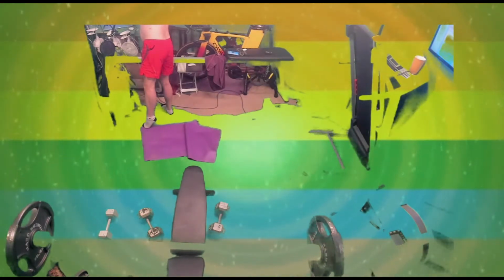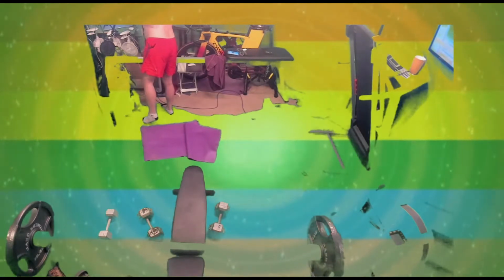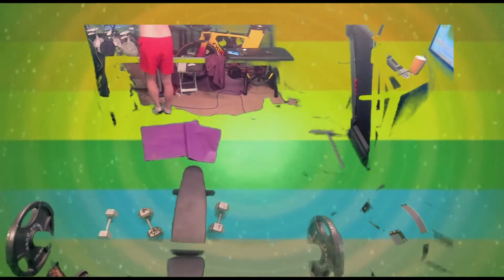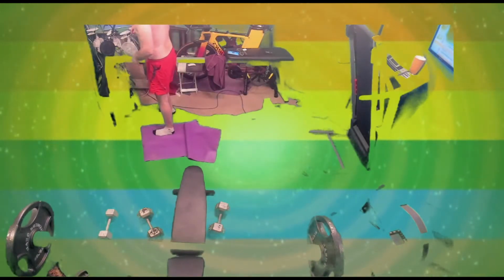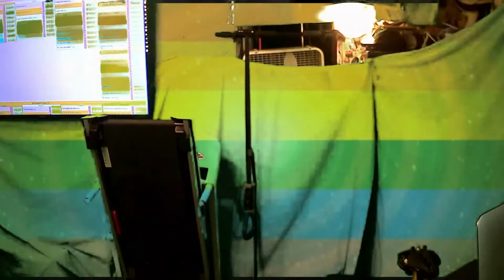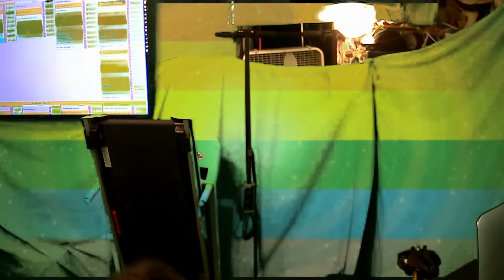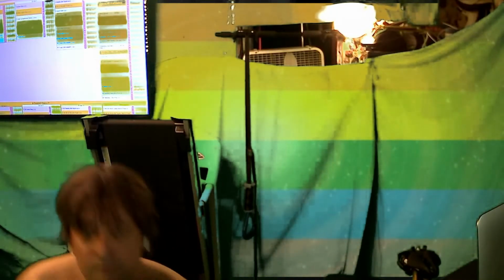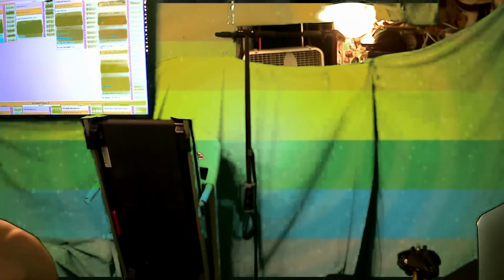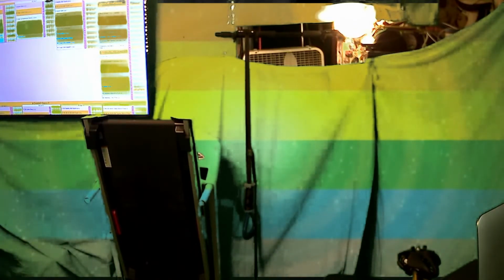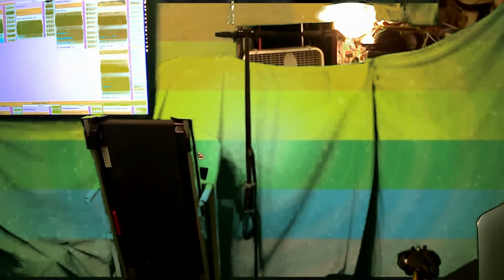Dumbbell. Concentration curl. Here, I'll show you what I'm looking at. Okay, that gets pulled from this, which I didn't realize before.